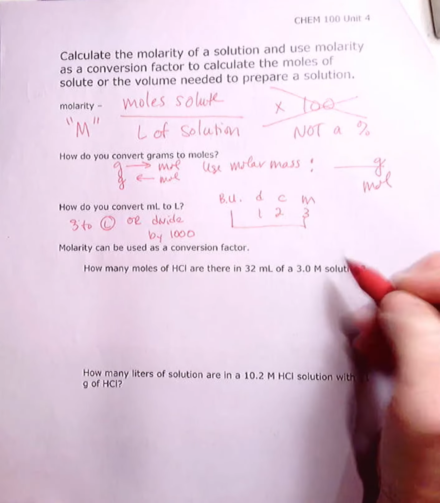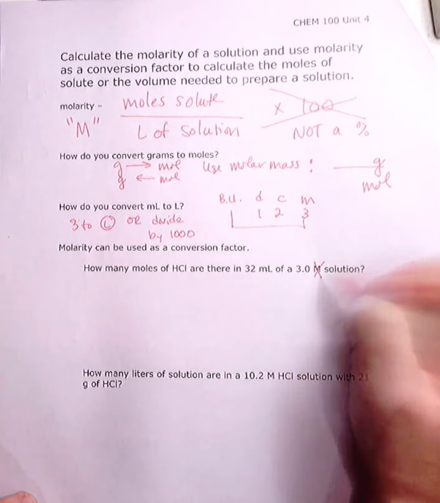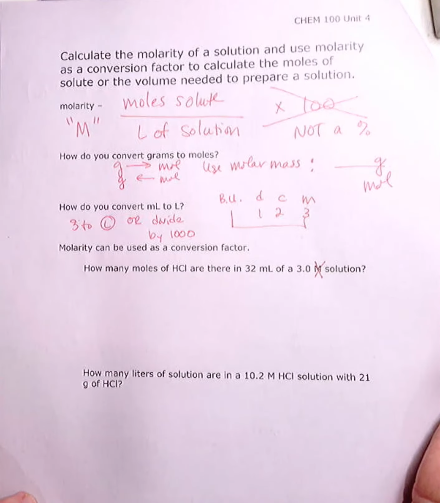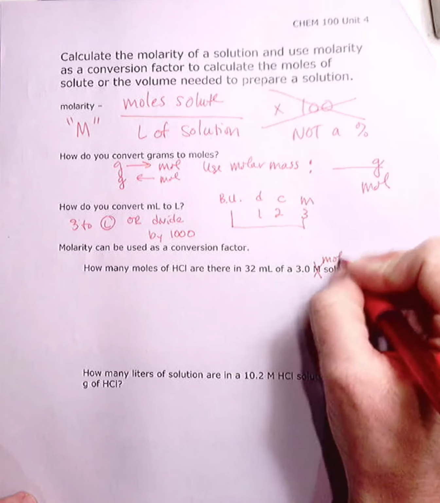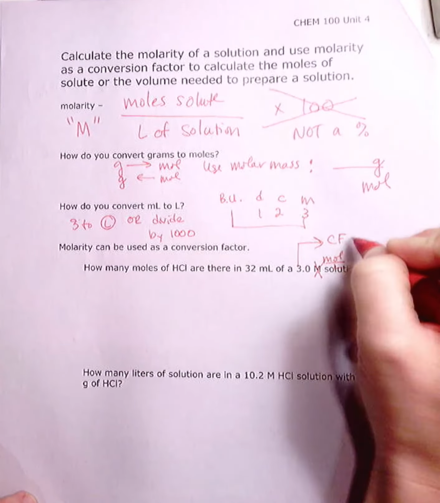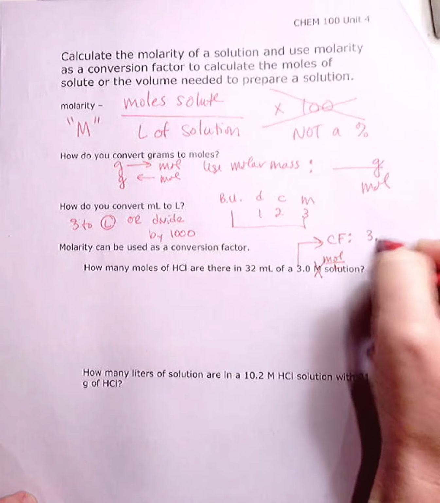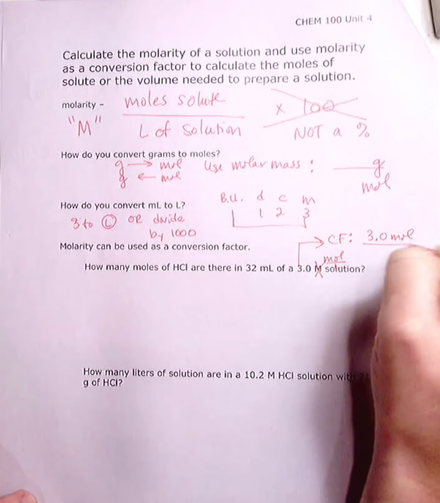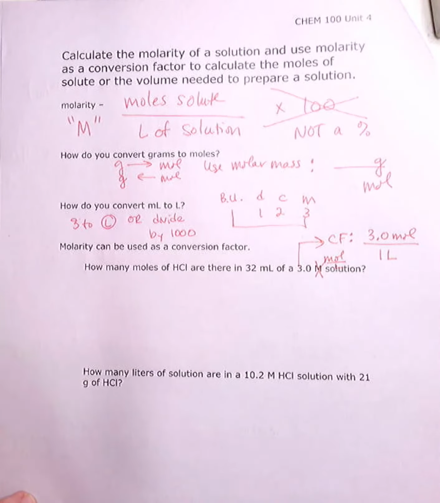It's misleading with molarity because you see this big M and you don't necessarily know what big M stands for. Cross it out and always write moles per liter. So your conversion factor here is actually 3.0 moles over 1 liter.